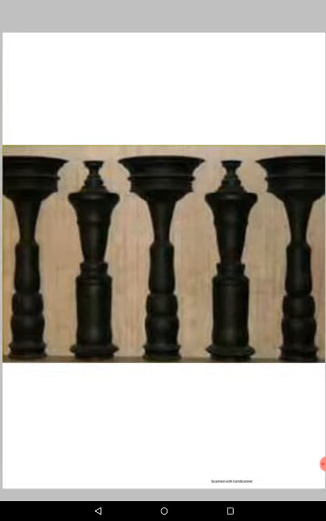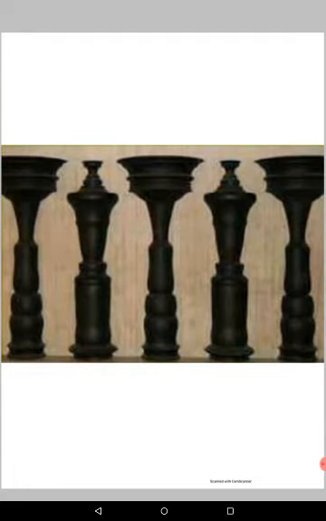Now the next question is missing, but I will complete that. This figure shows which type of illusion? First option is Bezold effect. Second is figure and ground illusion. Third is Hermann grid illusion. And fourth is none of these.